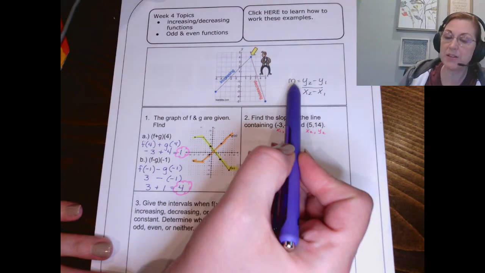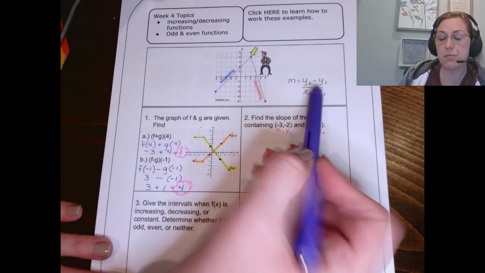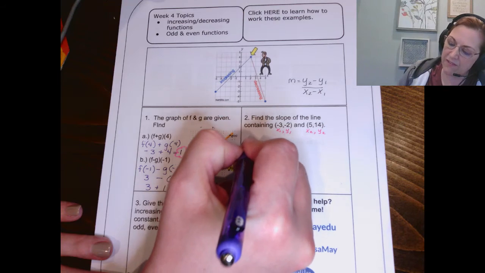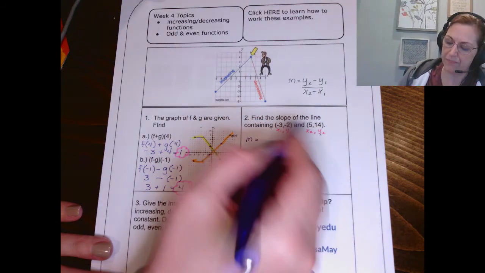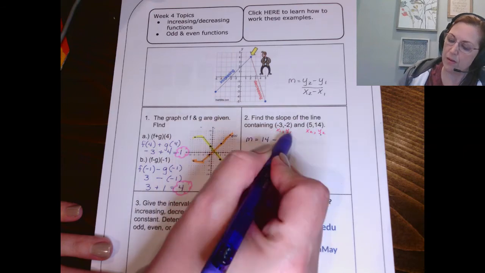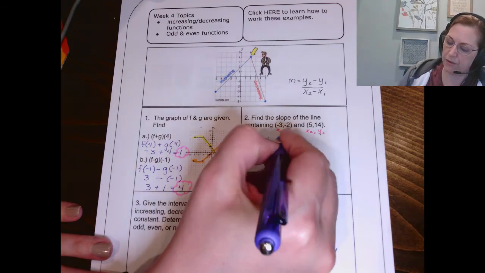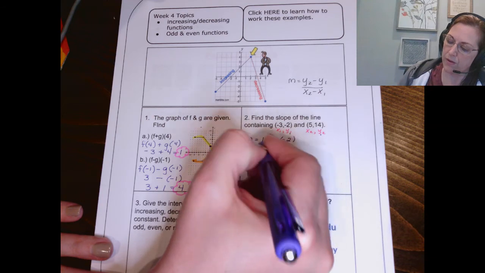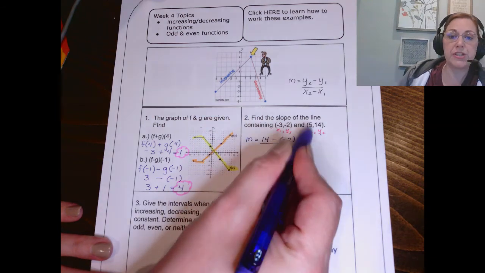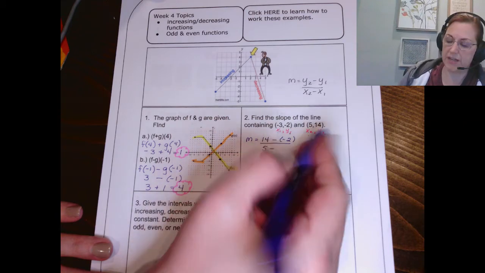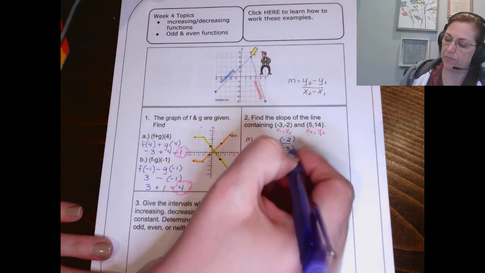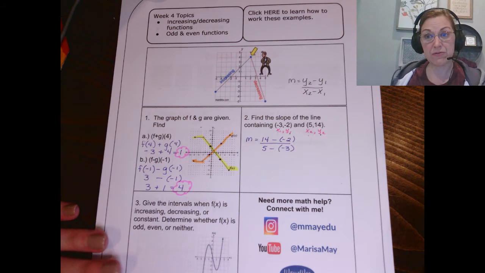So remember, our formula says m equals y2 minus y1 over x2 minus x1. So we have m equals y2, which is 14, minus y1, which is negative 2, over x2, which is 5, minus x1, which is negative 3. And now we just perform these calculations.